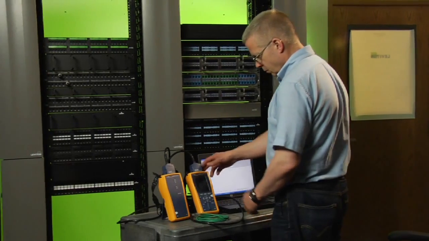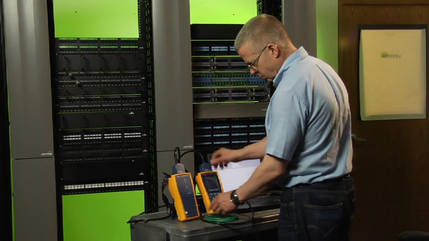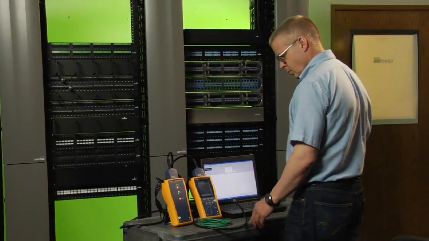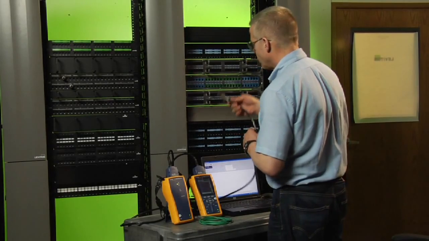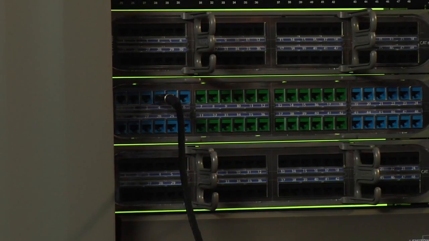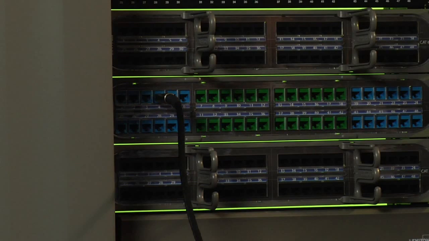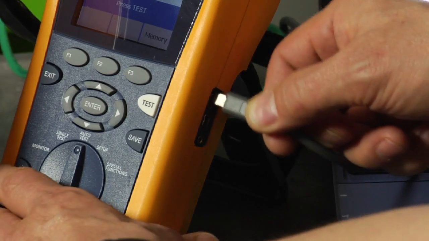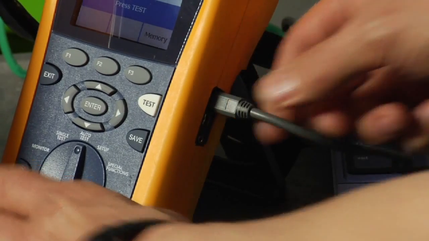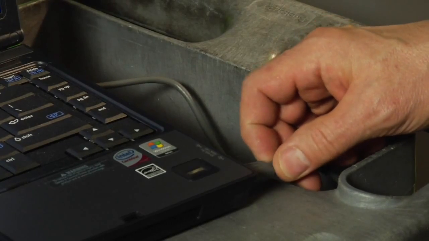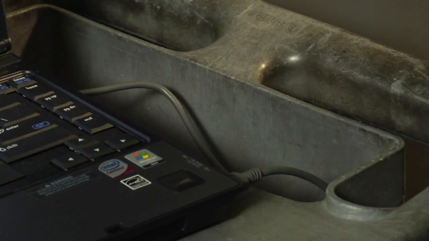Now that we've picked the links to test, we're ready to perform the test with the Fluke Networks DTX cable analyzer. First, we connect the DTX main unit to the first victim link at the panel where it will stay until we've completed the near end and far end crosstalk testing from this end of the link. We also connect the DTX main unit to our laptop with a USB cable, because it's the laptop where all the calculations are performed and the results are stored.